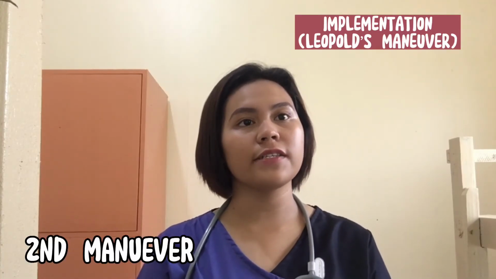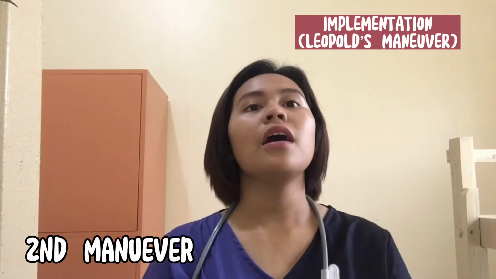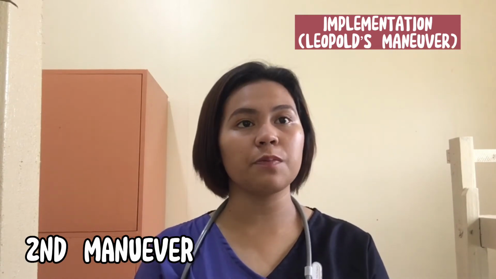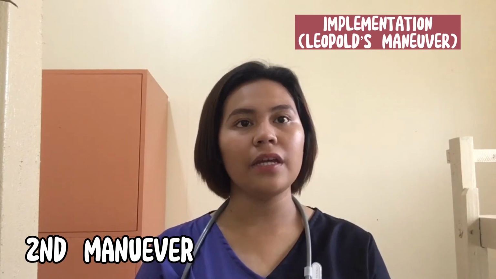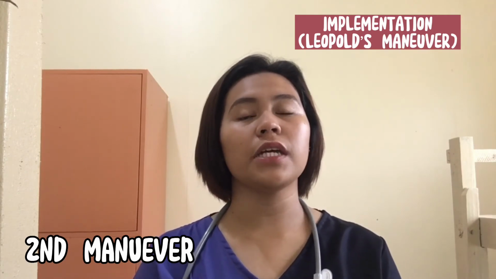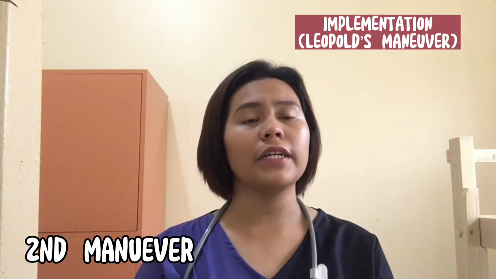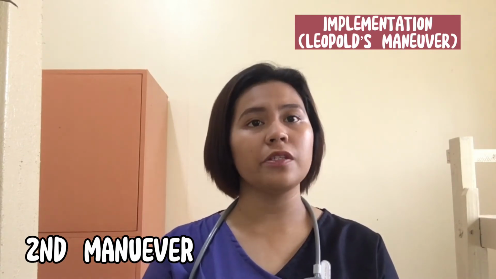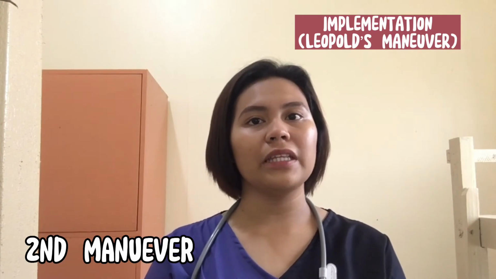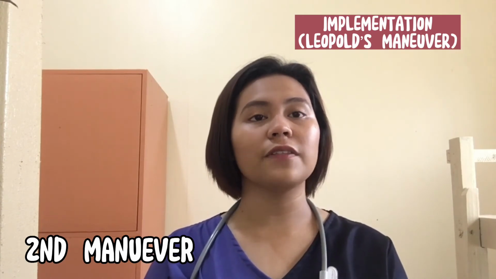So for the second maneuver, place your hands on either side of the client's abdomen about midway between the symphysis pubis and the fundus. Move the hands to the sides of the abdomen with one hand in one place to steady the uterus. Use the other hand to palpate the uterus on the opposite side with firm circular motions. Repeat the maneuver on the other side of the abdomen.